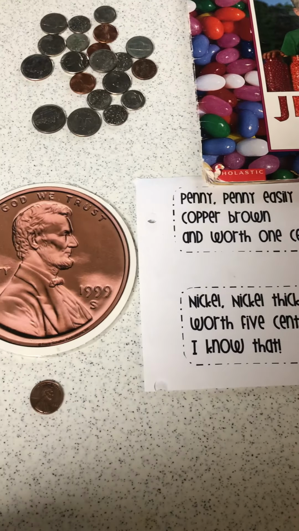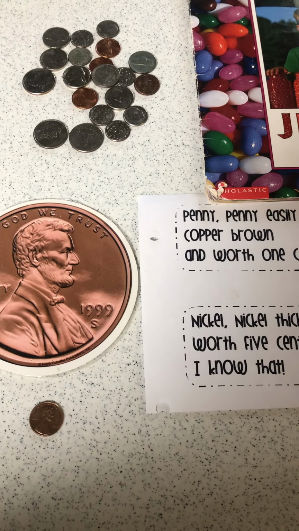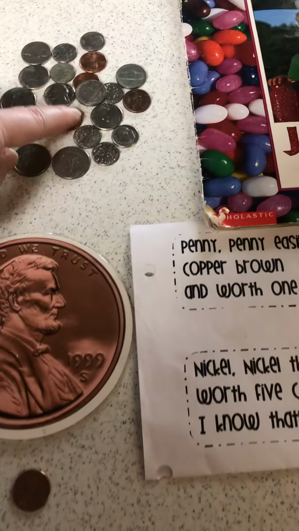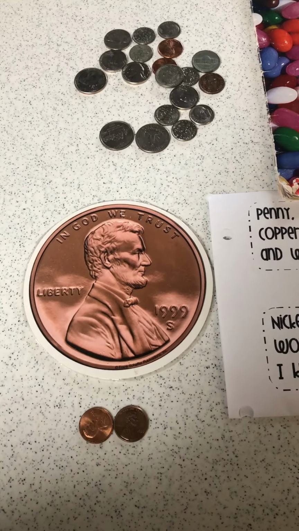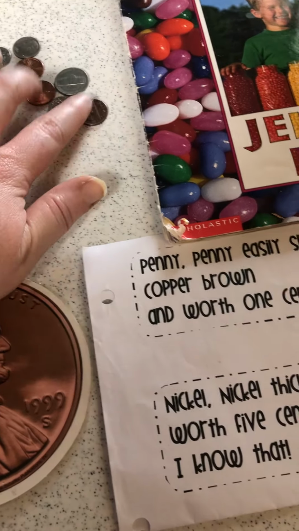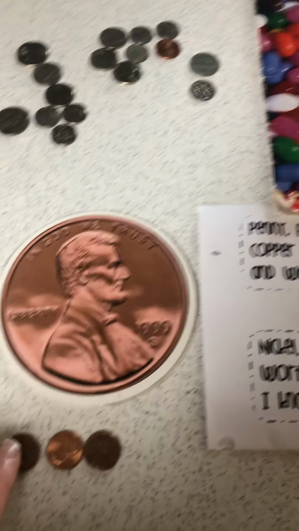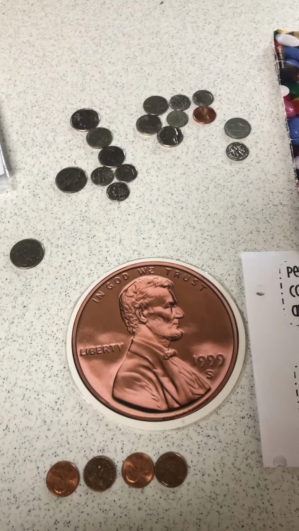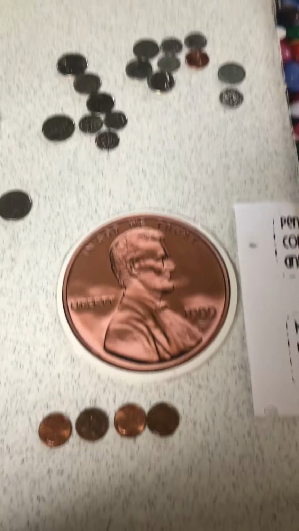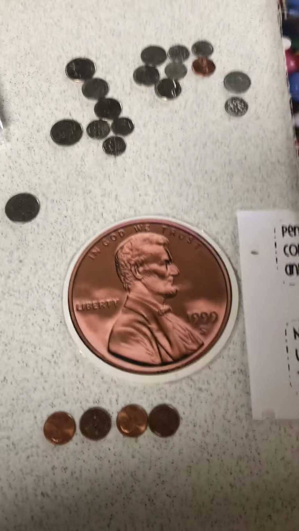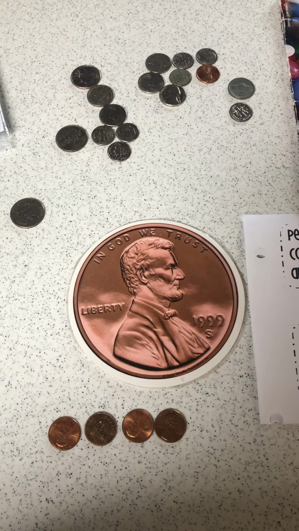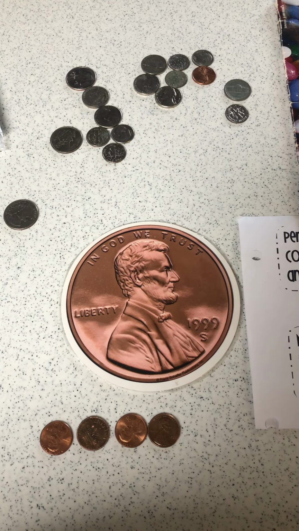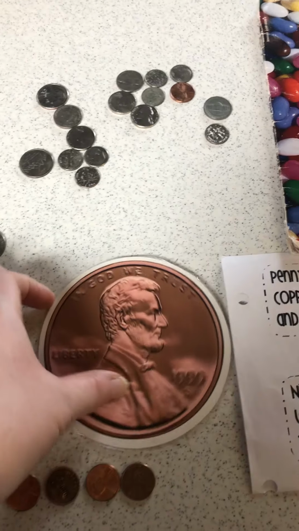So when you're counting pennies, it's so simple because you just count by ones. 1 penny is 1 cent. 2 pennies, 2 cents. What would 4 pennies be? 4 cents. What would 8 pennies be? 8 cents. What would 12 pennies be? 12 cents. So simple to count pennies, right? Let's look at our next coin.